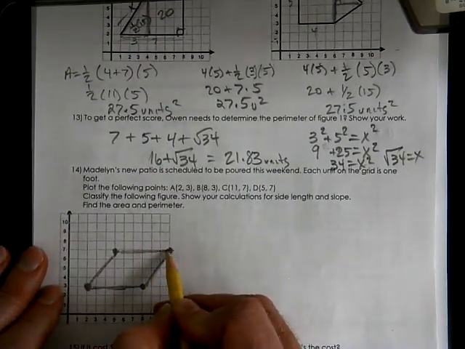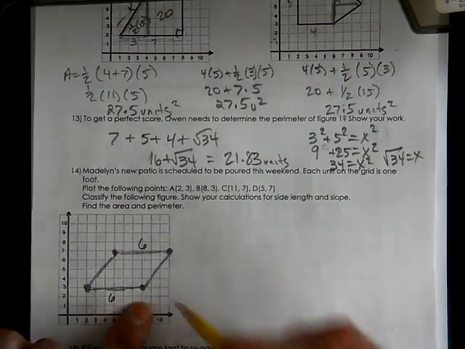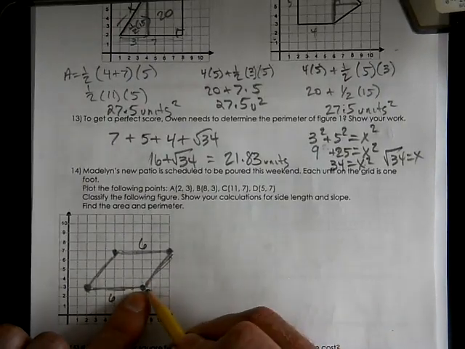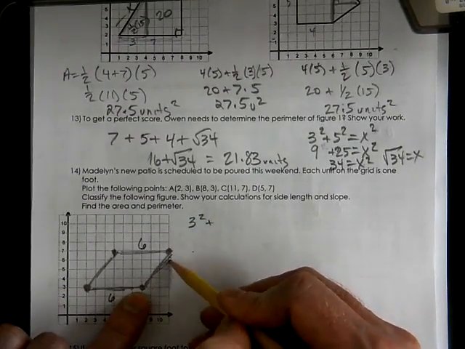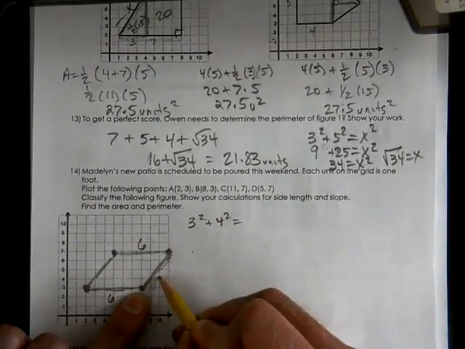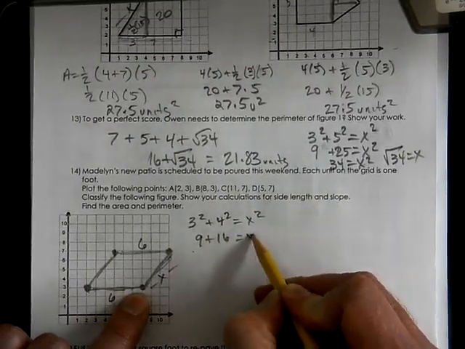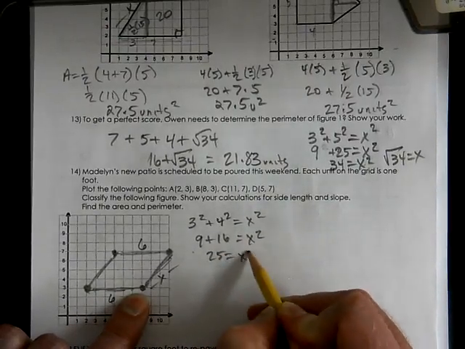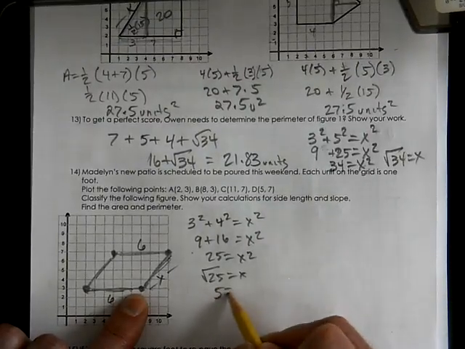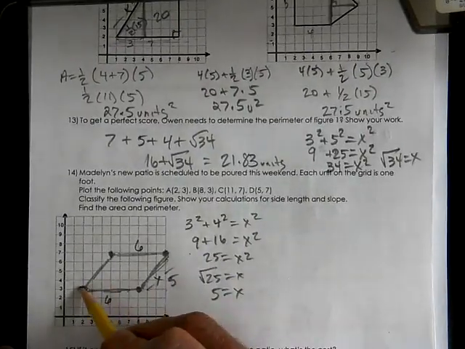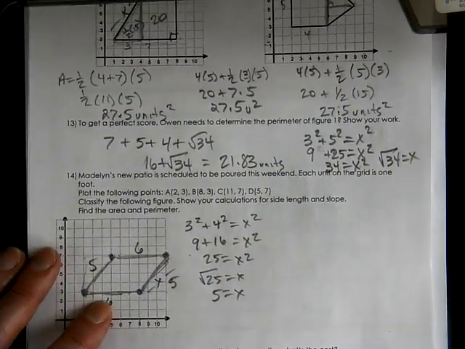1, 2, 3, 4, 5, 6. That length is 6. 1, 2, 3, 4, 5, 6. That length is 6. This length is going to be 3 squared plus 1, 2, 3, 4, 4 squared. That's going to be our x squared. So that's 9 and 16. That's 25. So we take the square root of 25, and we get x is 5. And this has the same dimension, so it is 5.